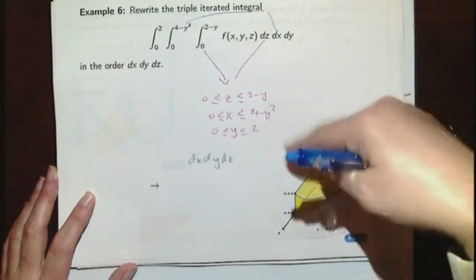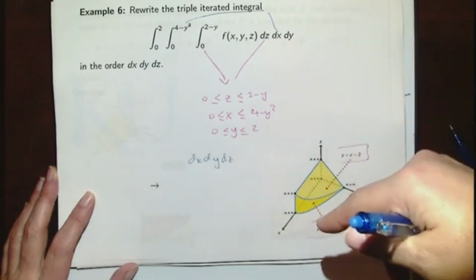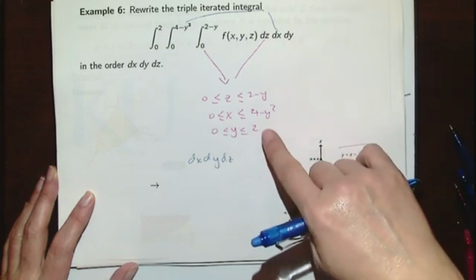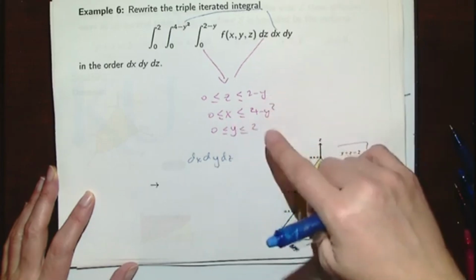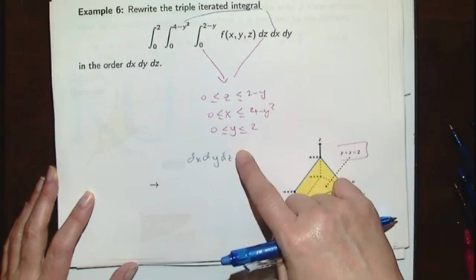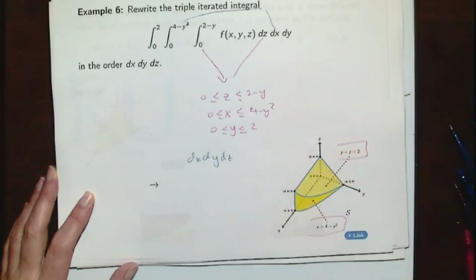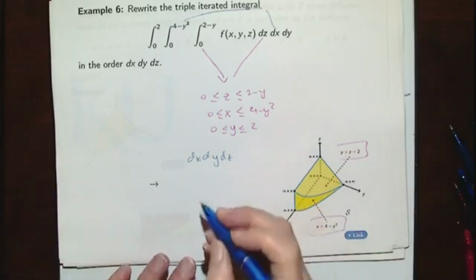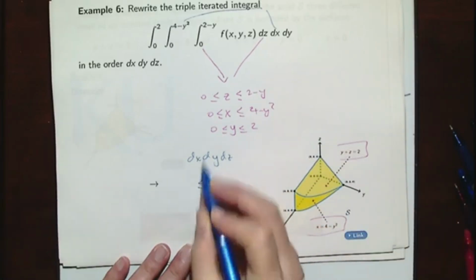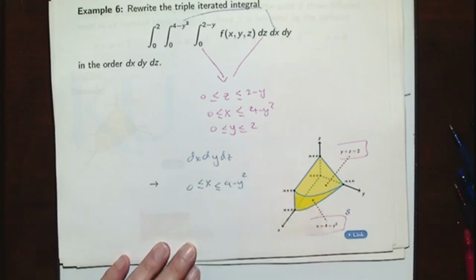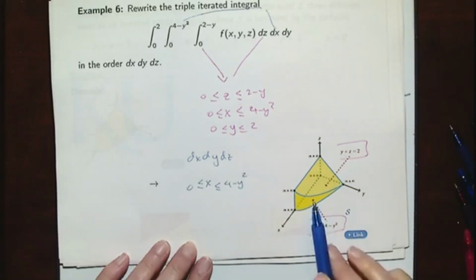I could do this without the picture if I want to, because the bounds are both related to y, and y is outside. So I can swap this a little bit. That's one thing that I could have done. I know that x, the most inner, is still between 0 and 4 minus y squared, which is right here.